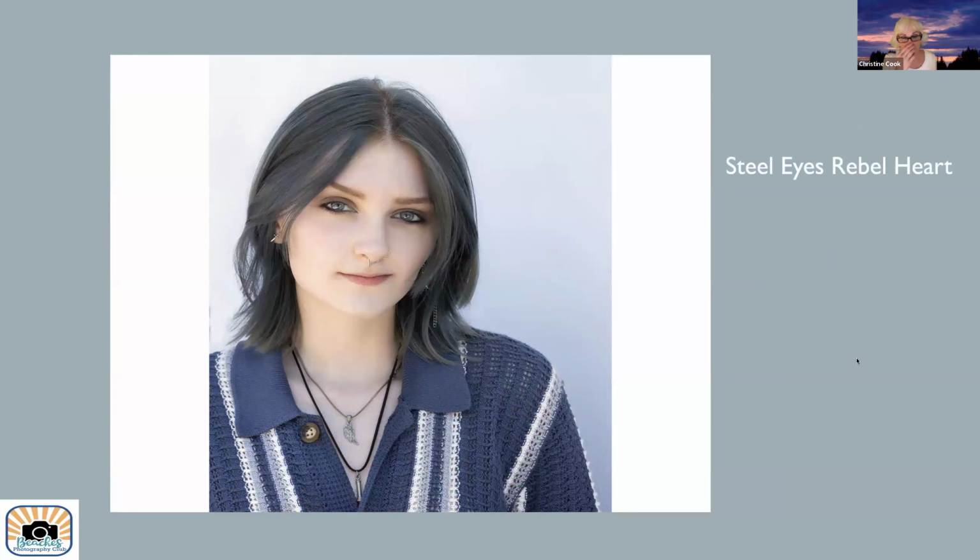Steel Eyes, Rebel Heart. You know why I love this image? The color. See, color can do a lot for you. There's a steel gray here in her hair, in the background, in her sweater, in her jewelry, in her eyes. It's steel blue, steel gray. It's just amazing that it's captured all throughout here. And I really like that. I like that a lot.